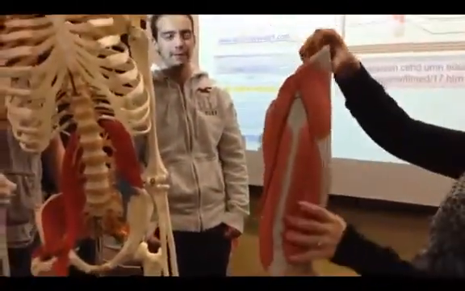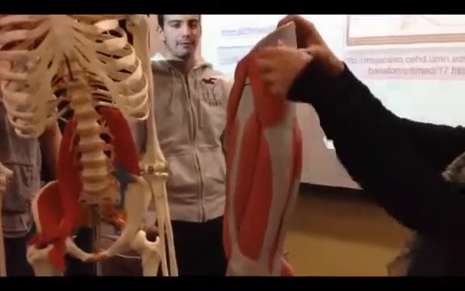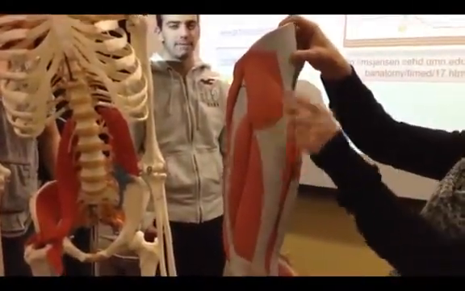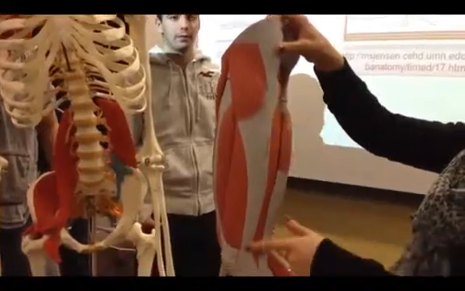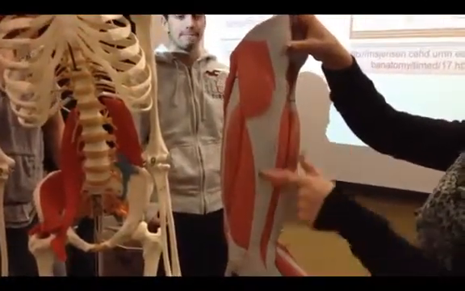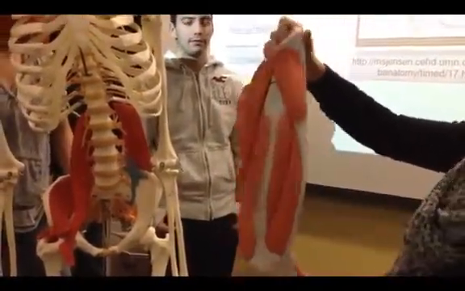The other muscle that also can help to do a little bit of hip flexion is tensor fasciae lata. So here's the muscle here. Here's the iliotibial tract. So this is the IT band or IT tract. This is the actual muscle here.